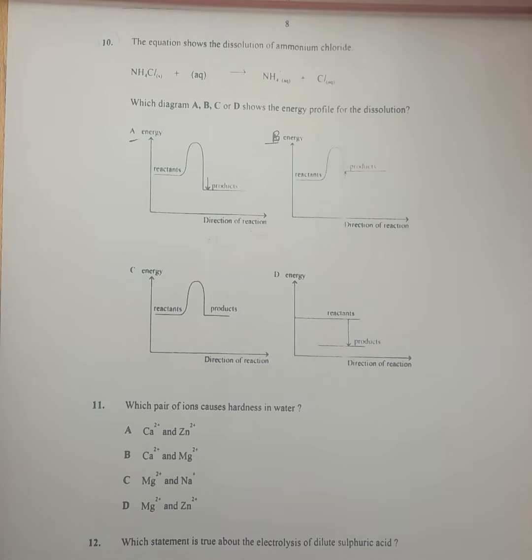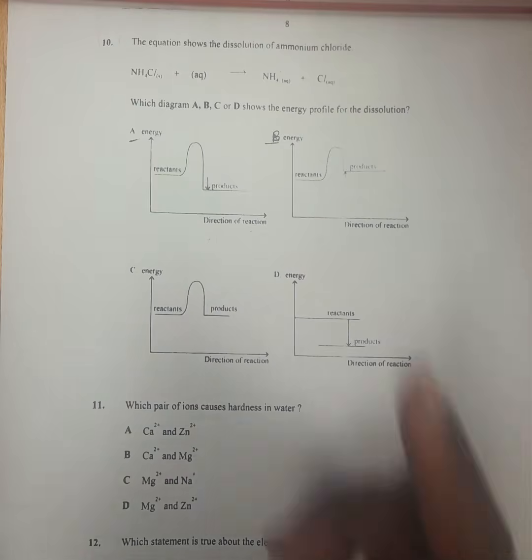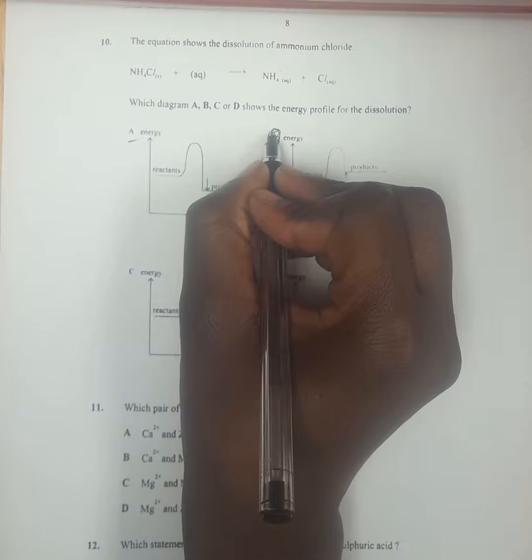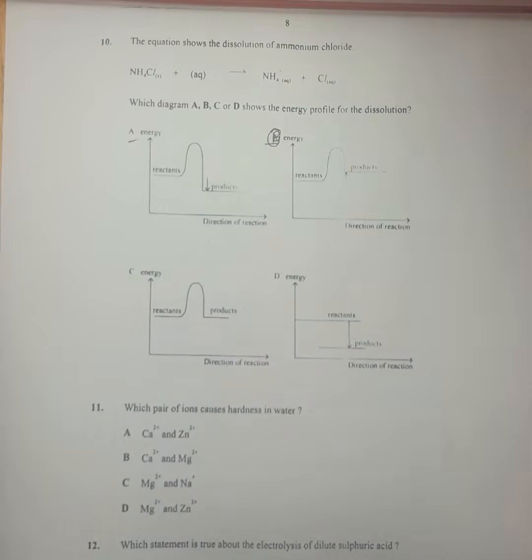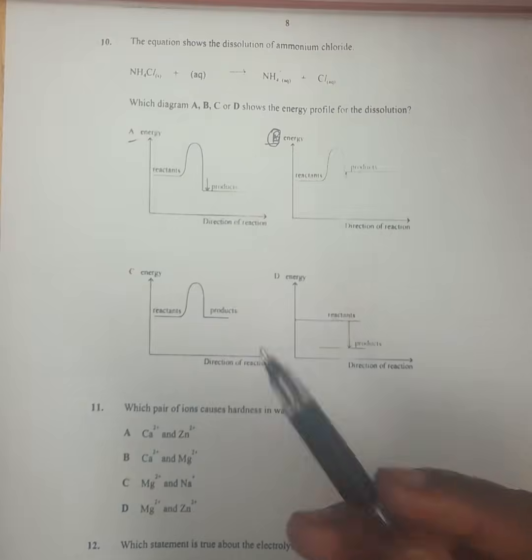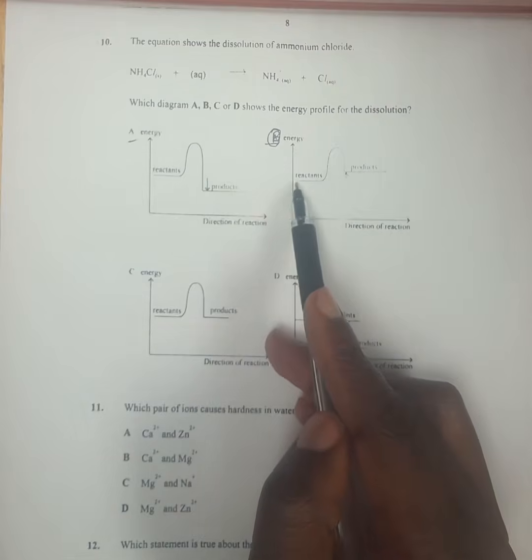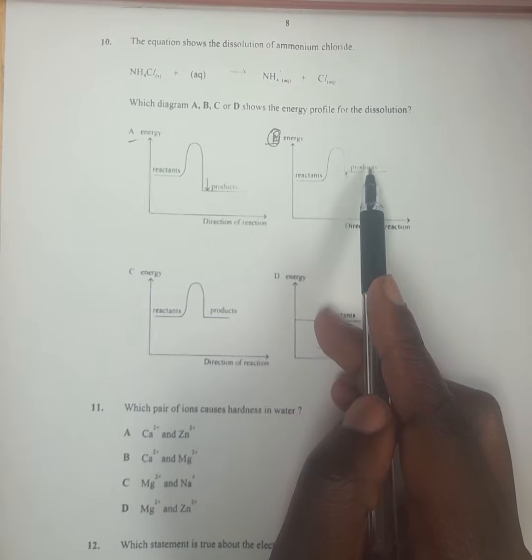So ammonium chloride has high lattice energy, and this means that energy released by the solvation process cannot compensate for the energy required to break the bonds between chloride and ammonium, resulting in the process being endothermic. So we need to look for the diagram of endothermic reaction. It is going to be B. Because in the endothermic diagram, we are going to have the energy for reactants being less than the energy for the products.